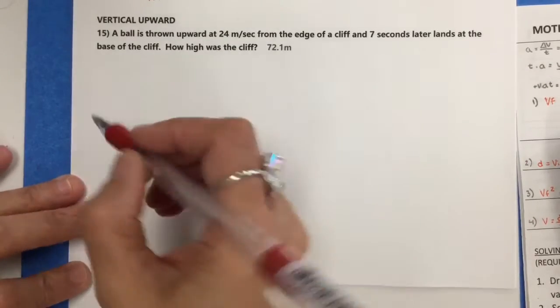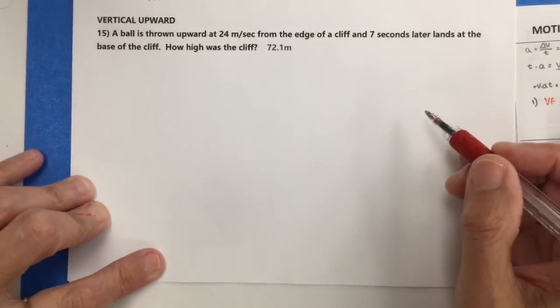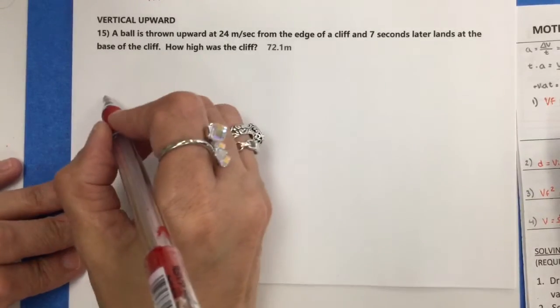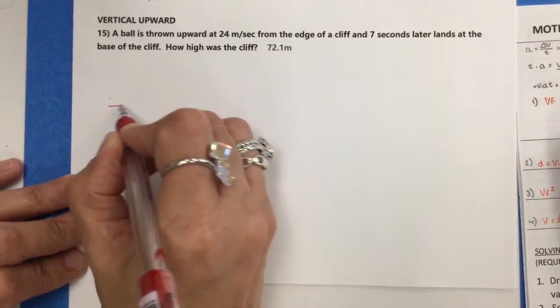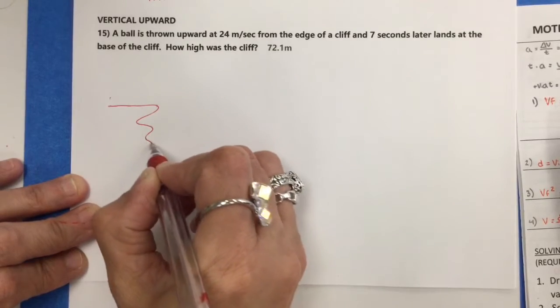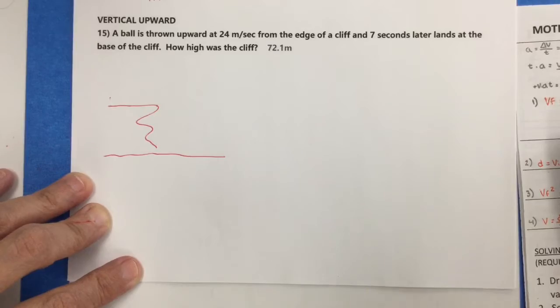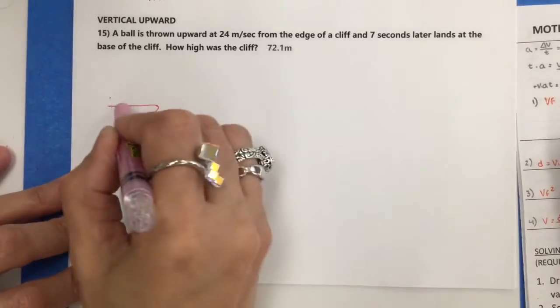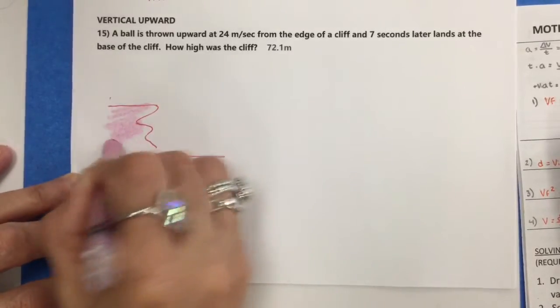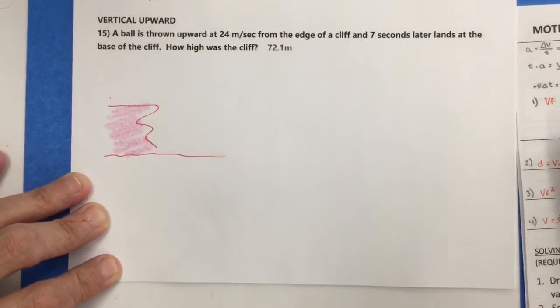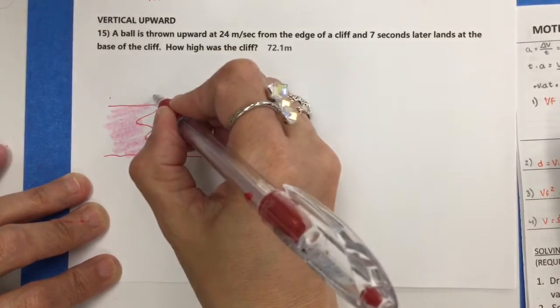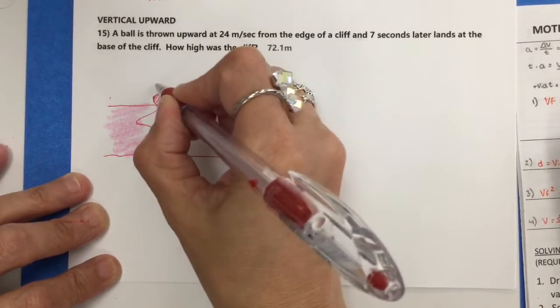So let's start by sketching here. I'm going to sketch in this side this time, a cliff. So this is my cliff. And this ball is going to be thrown upward.